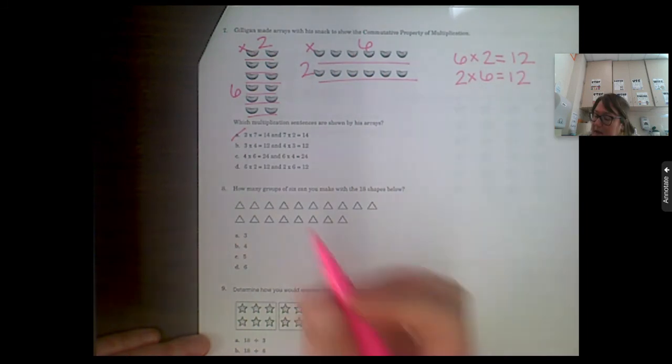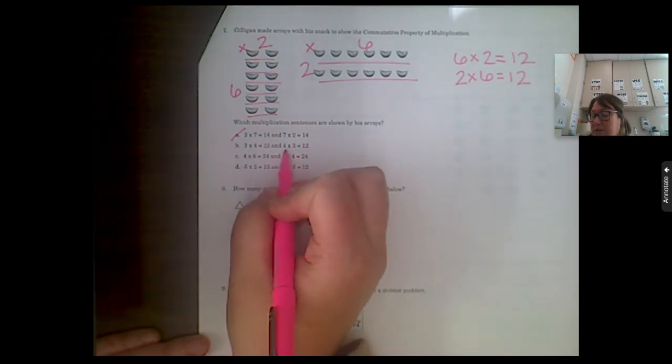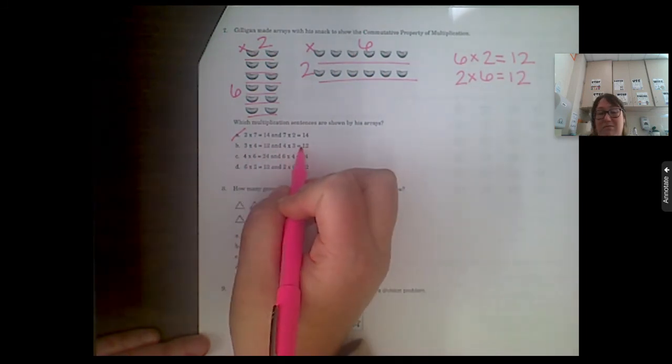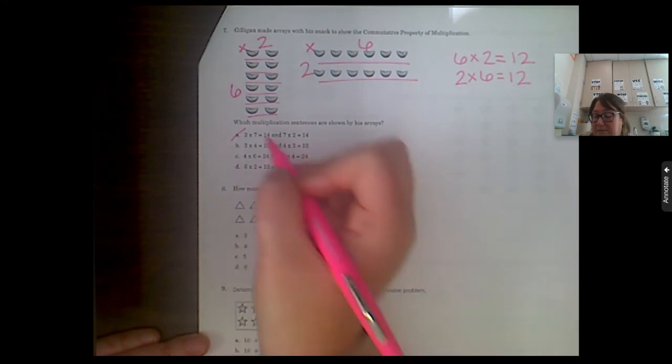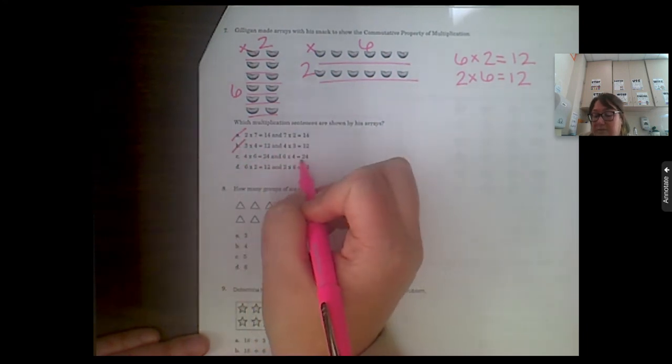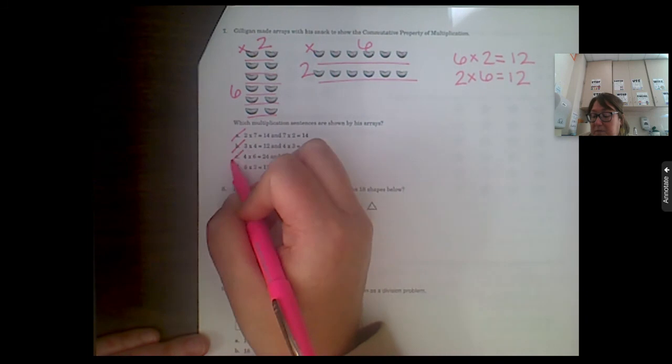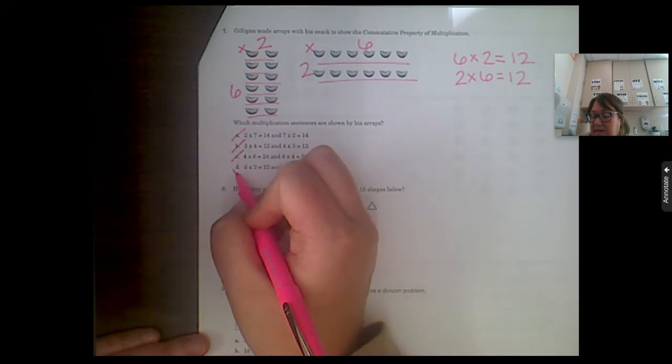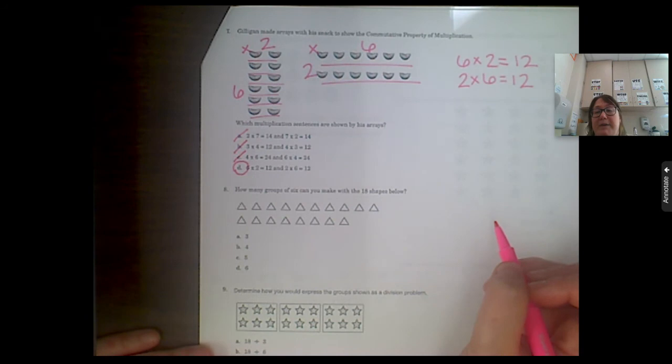Okay. B says 3 times 4 equals 12 and 4 times 3 equals 12. We don't have 3 rows of 4 and 4 rows of 3. C, 4 times 6 equals 24 and 6 times 4 equals 24. Nope. Here we go. D, 6 times 2 equals 12, and 2 times 6 equals 12. There we go. But again, we want to make sure that we check all our answers.